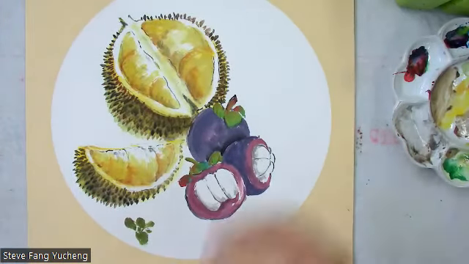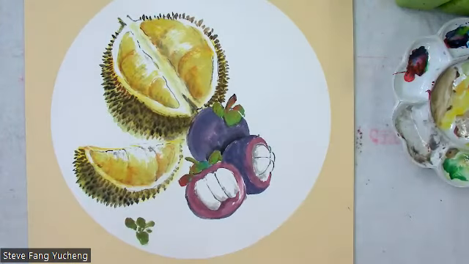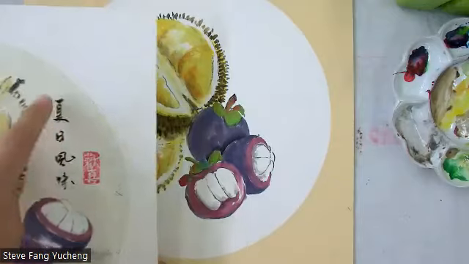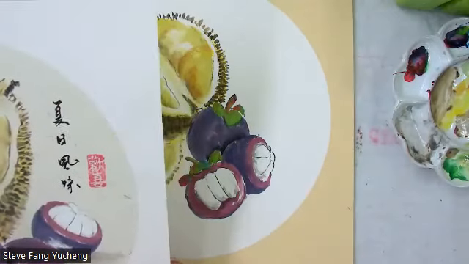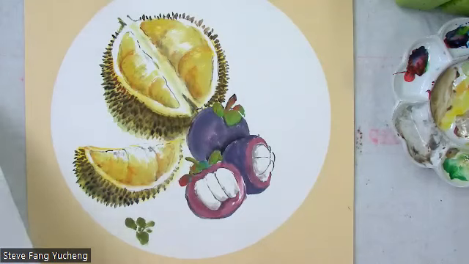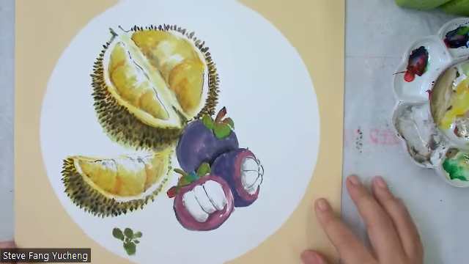So for this painting, today this title we are writing is 夏日风味, which means the flavor in summer. It's a tropical fruit. We write the normal way and also the cursive way.